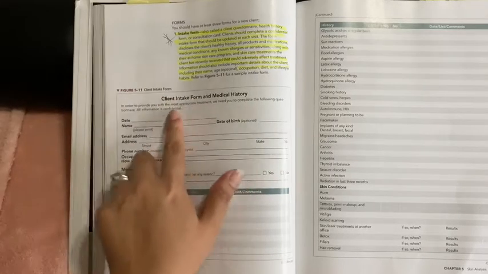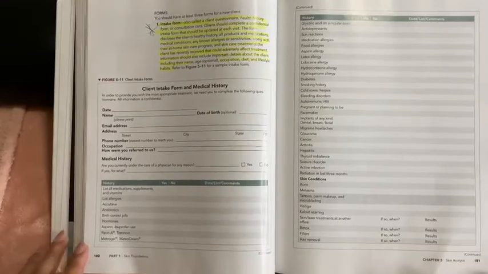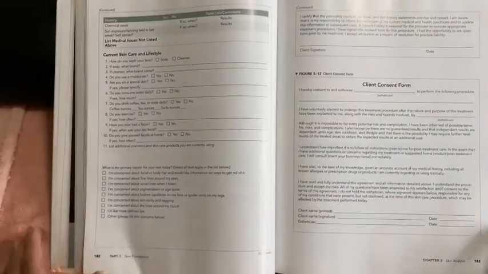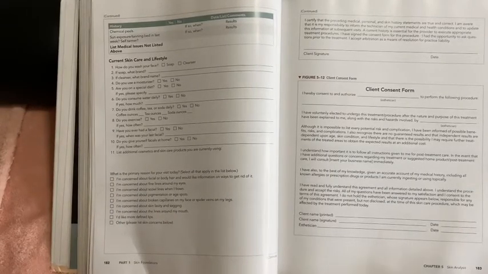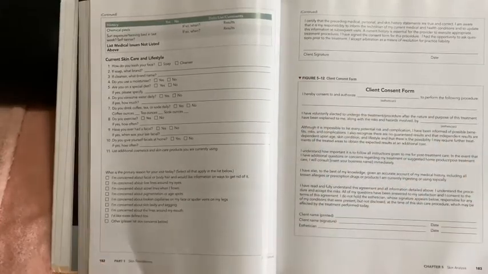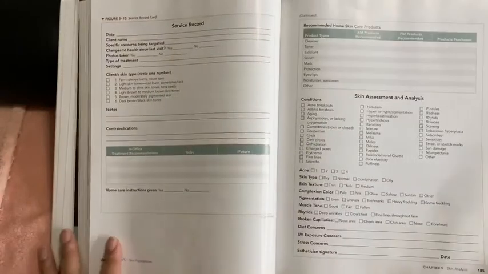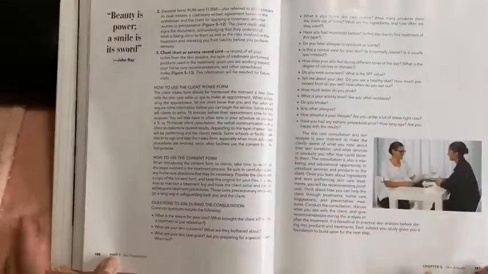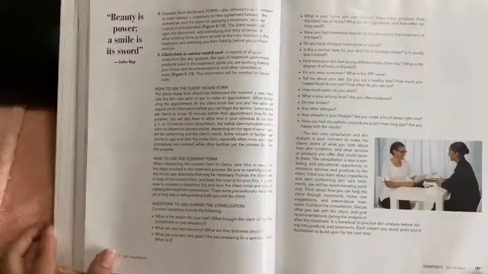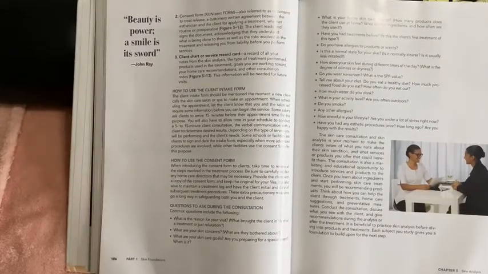And again, this is just a sample of what a medical intake form would look like. You would obviously want to create one that works for your practice and for the different services that you offer. Then we have a consent form. All of these are very important. Keeping records and making sure that you have these locked away safely is also very important. Again, consent forms, client charts, service record card.